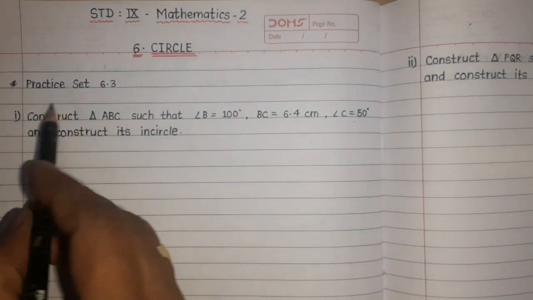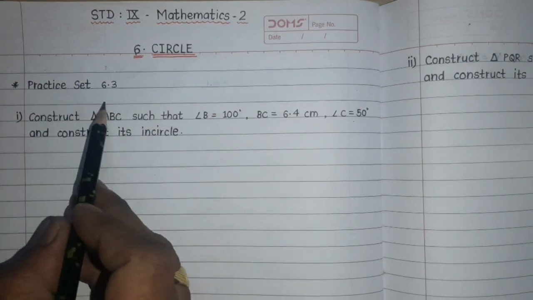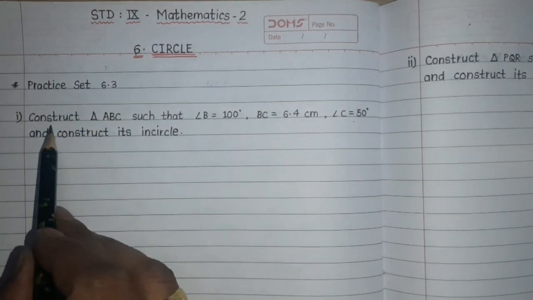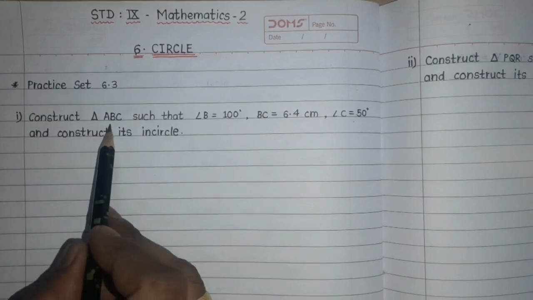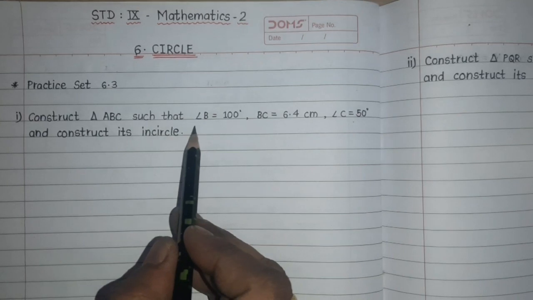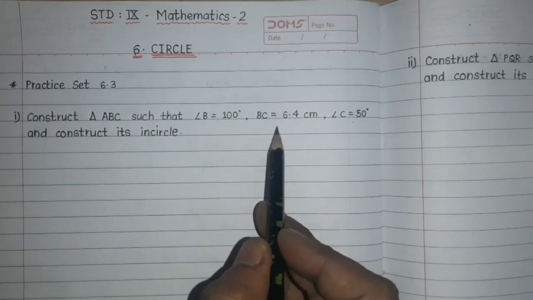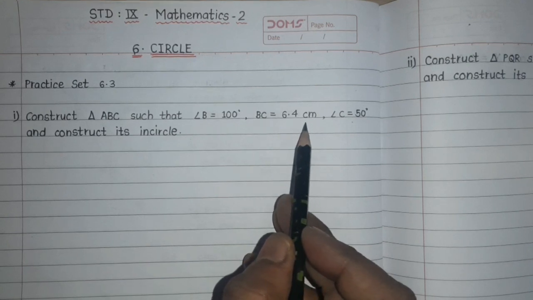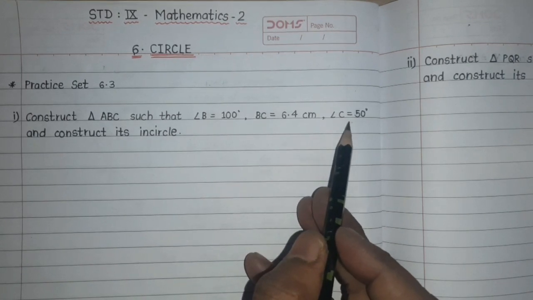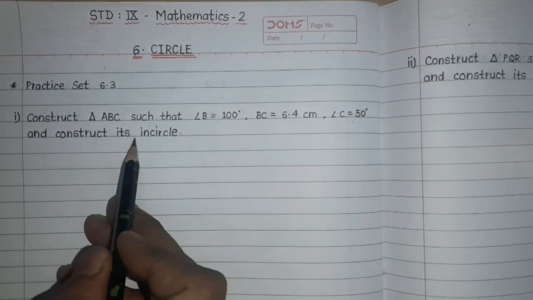Dear students, let's start with the first sum from practice set 6.3. See question number one. Construct triangle ABC such that angle B is equal to 100 degrees, BC is equal to 6.4 centimeters, measure of angle C is equal to 50 degrees, and construct its incircle.